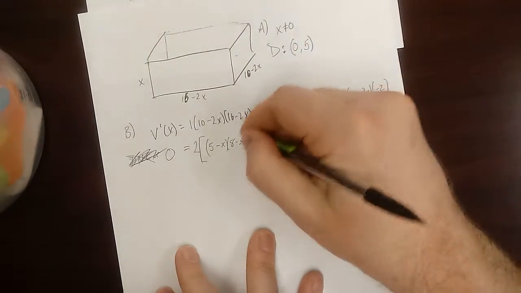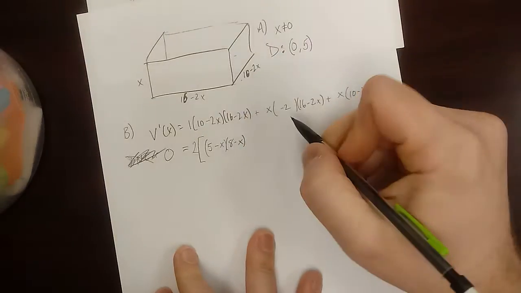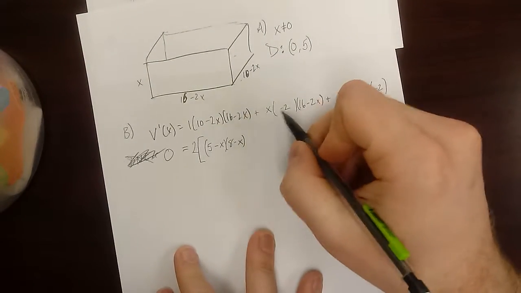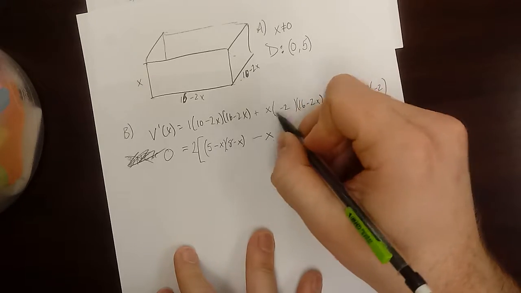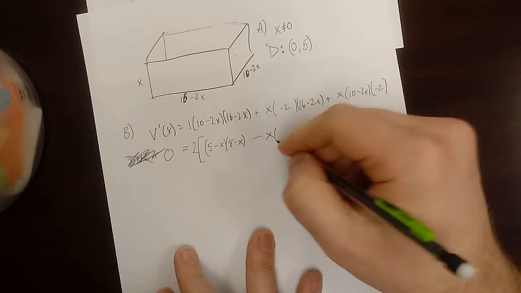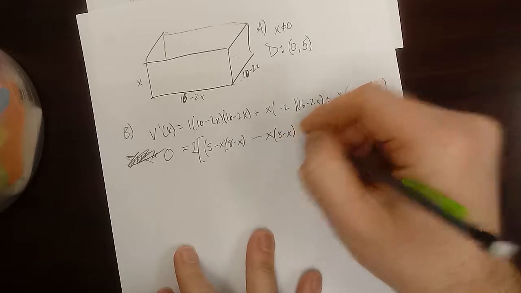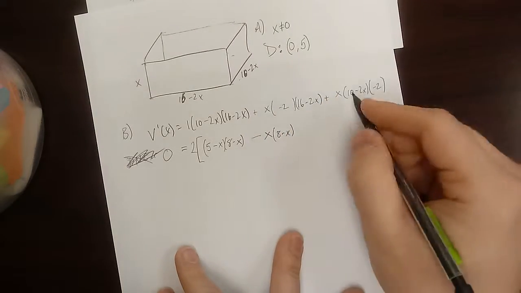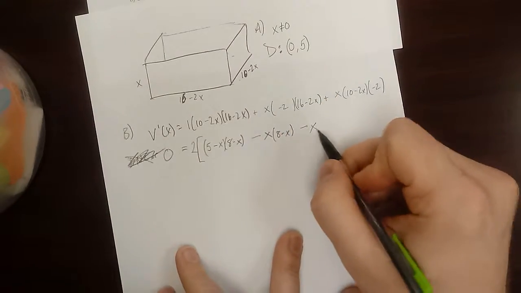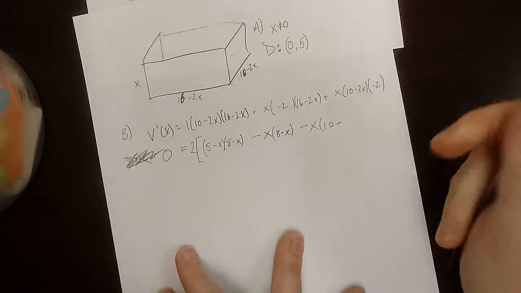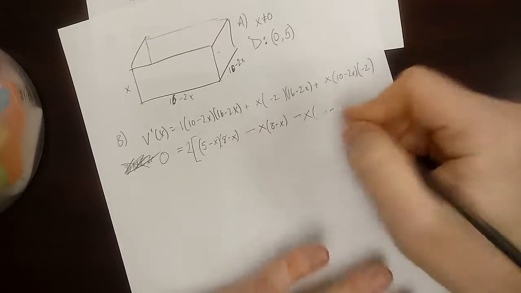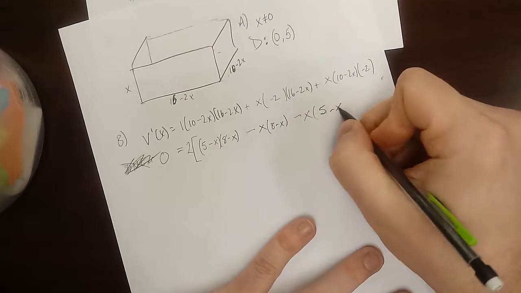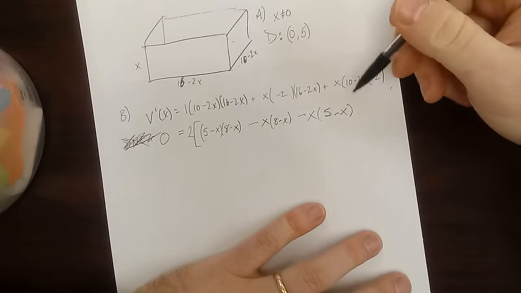Nope. So since that says -2, when we take the 2 out here, I'm just going to leave that as a -1. I'm going to write that as -x. I'm going to kind of combine those two. Then we have 8 minus x. Then we have, again, the same thing happens here. So minus x times 10 minus, 5 minus x.